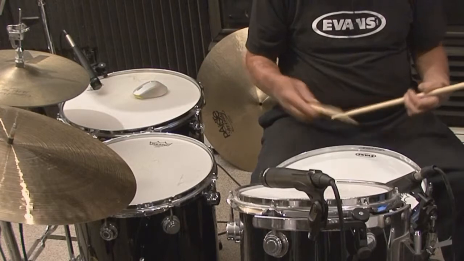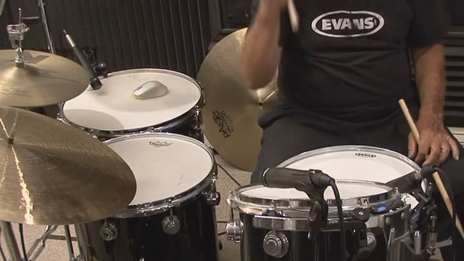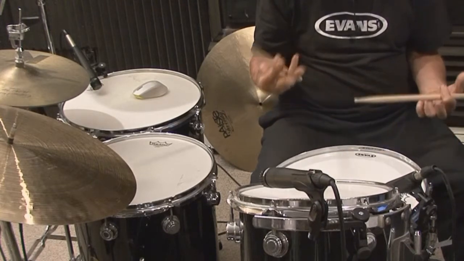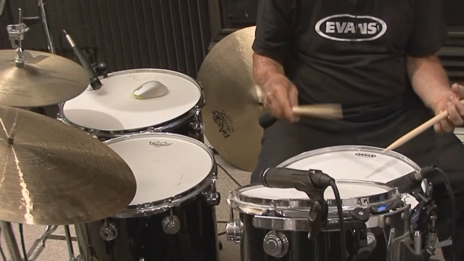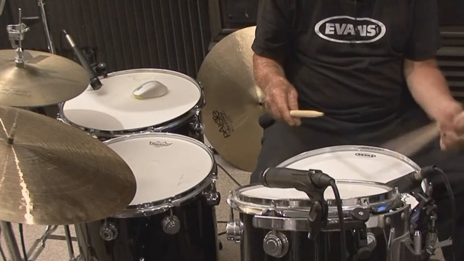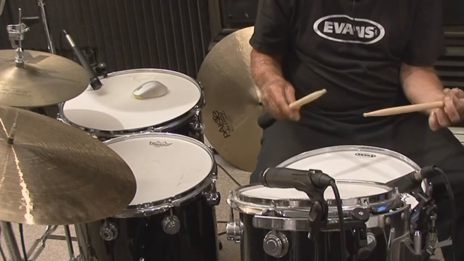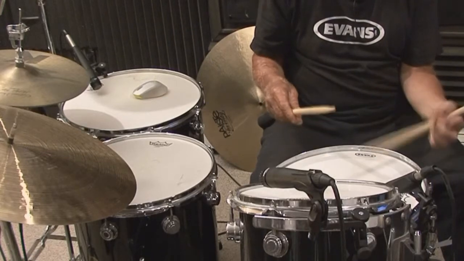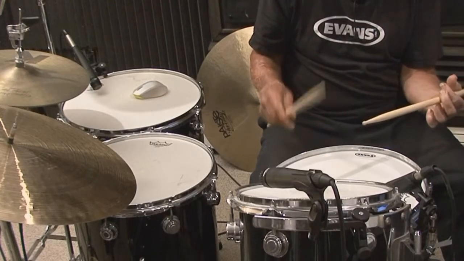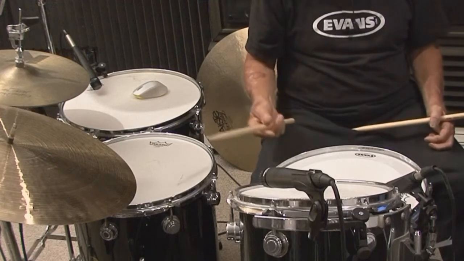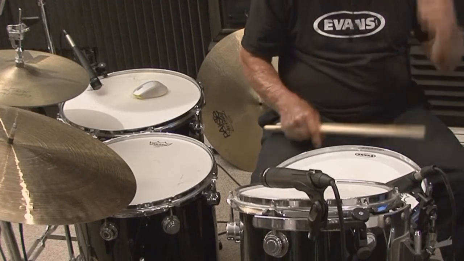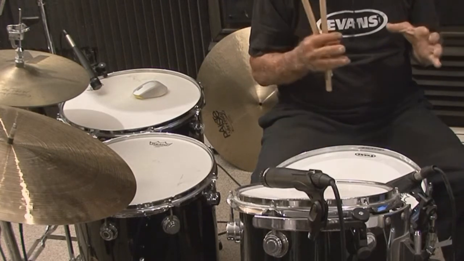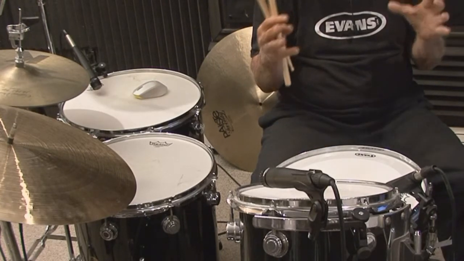So instead of playing that 1 E and a, we're taking each stroke of the 1 E and a and playing it as double strokes. 1 E and the, 2 E and the, 3 E and the, 4 E and the. Just a different interpretation.